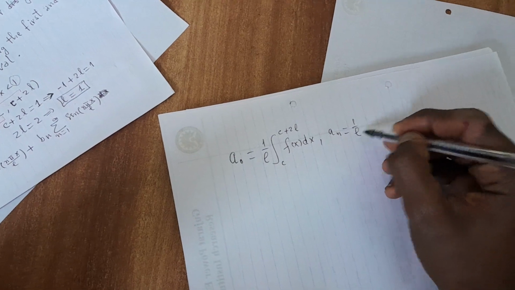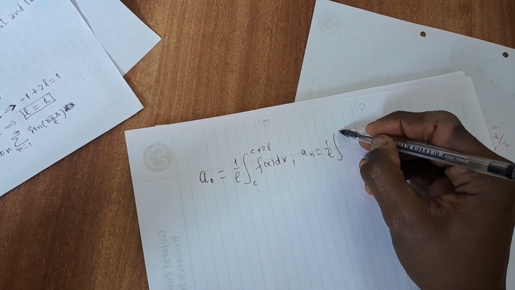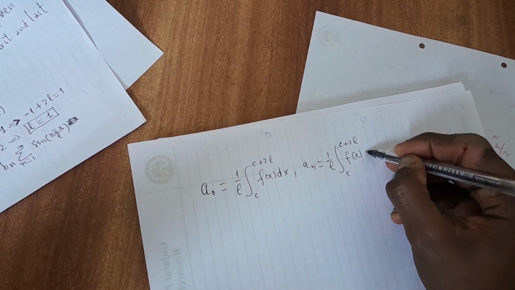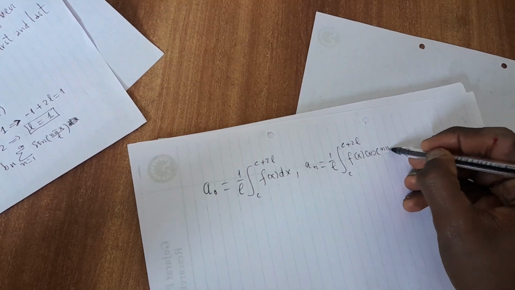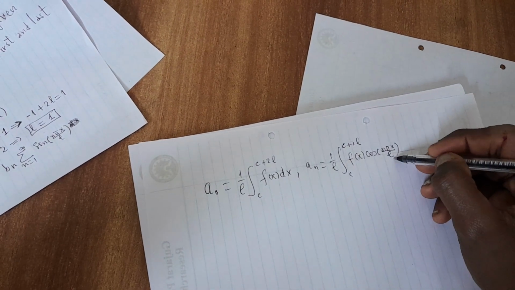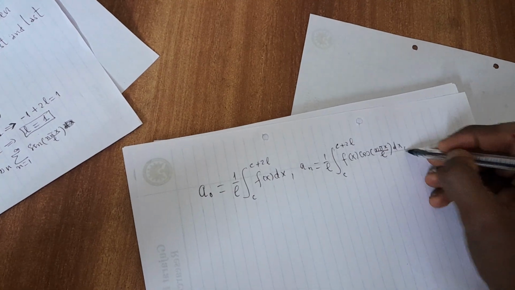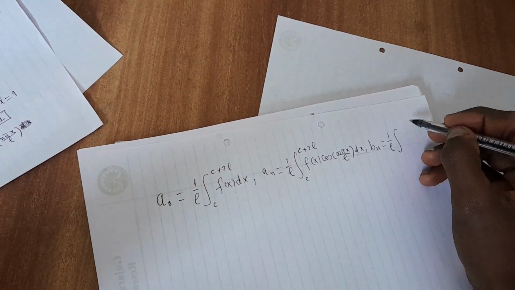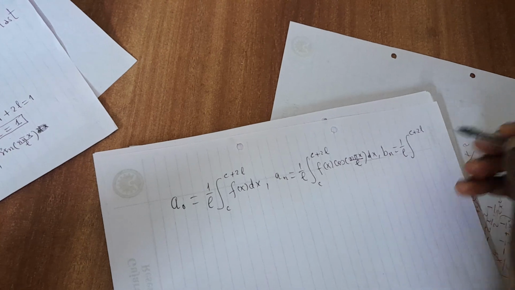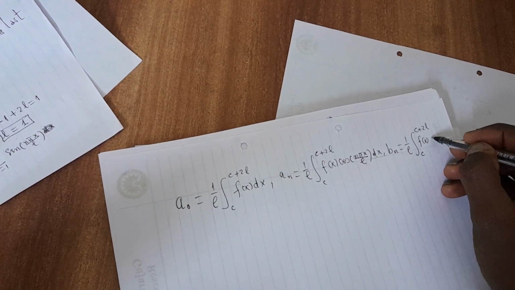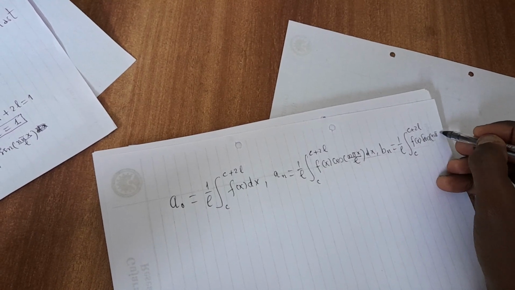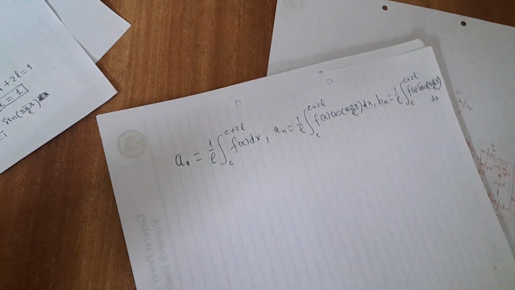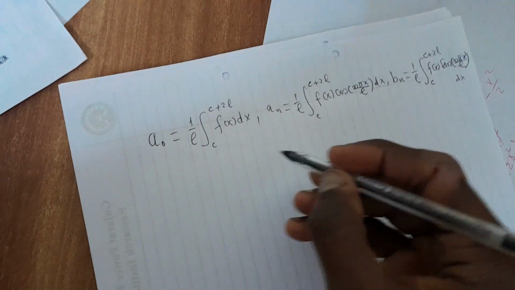An will be 1 upon L, integration from C to C plus 2L of f of x cos of n pi x upon L dx, where L is the period of the function. And Bn will be 1 upon L integration between C and C plus 2L of f of x sin of n pi x upon L, and here it is also dx. This is the general formula.